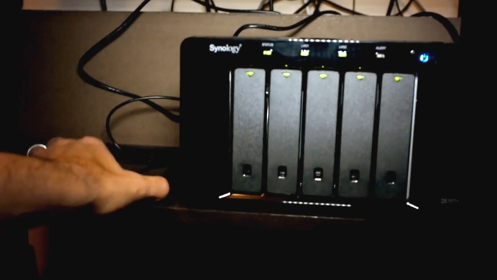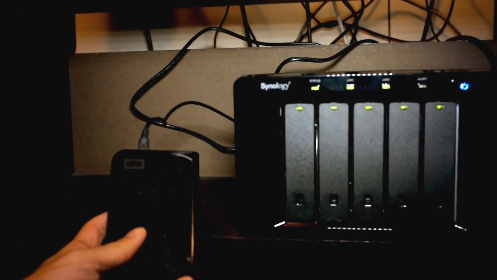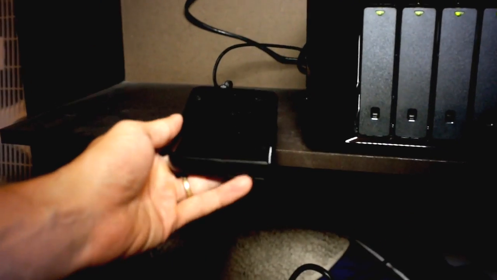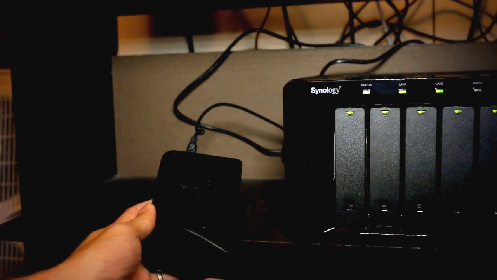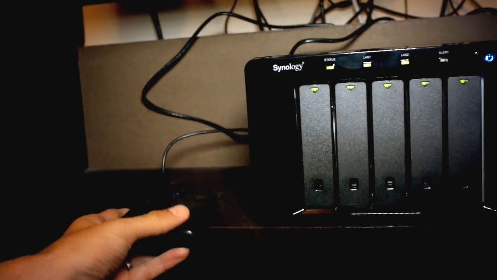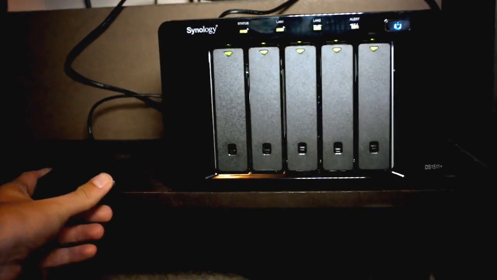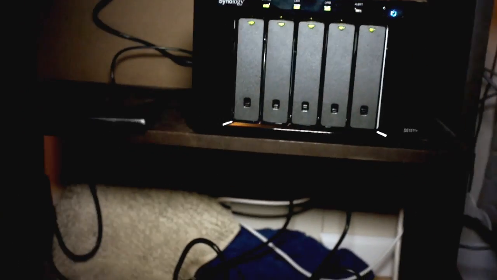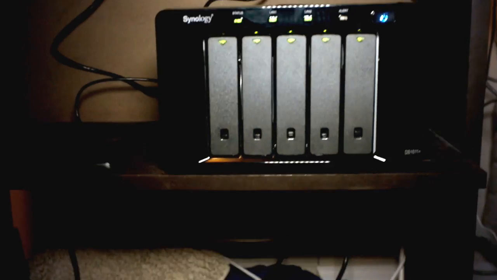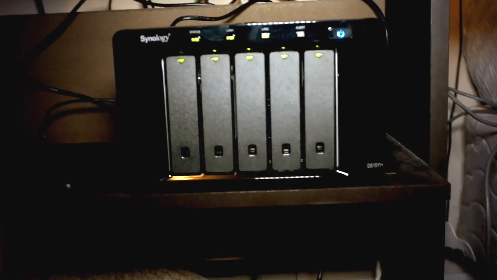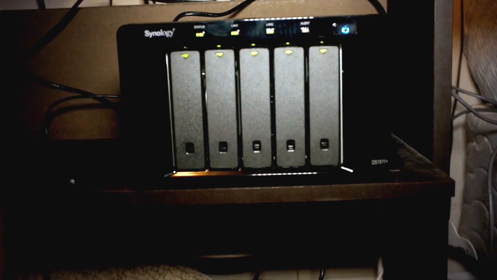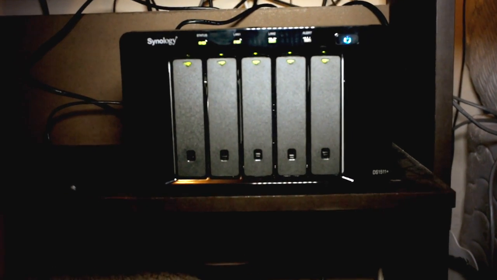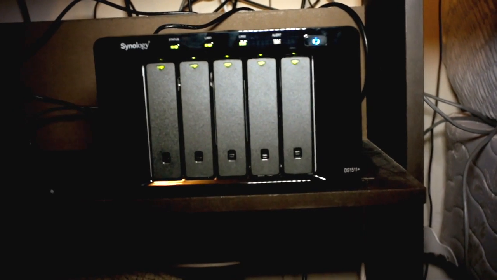I can plug in USB devices to it as well, so you can have 4 USB devices in the back of it. You can have eSATA in the back of it as well, and it also has the ability to have 2 gigabit network ports.